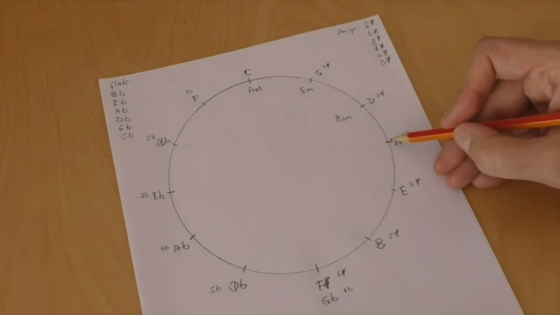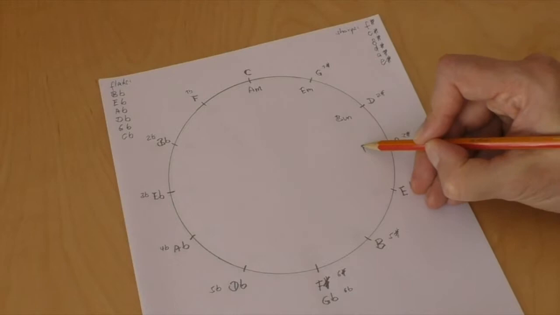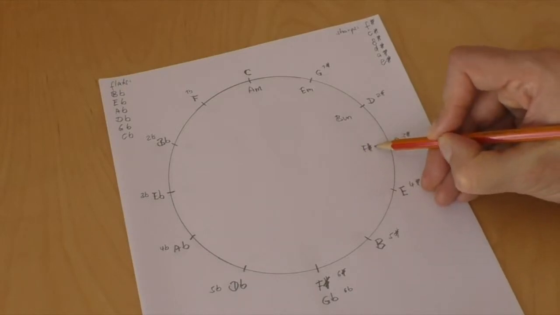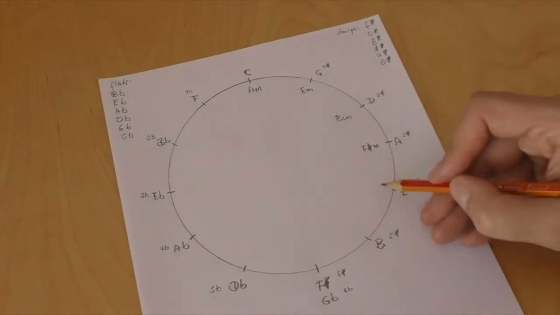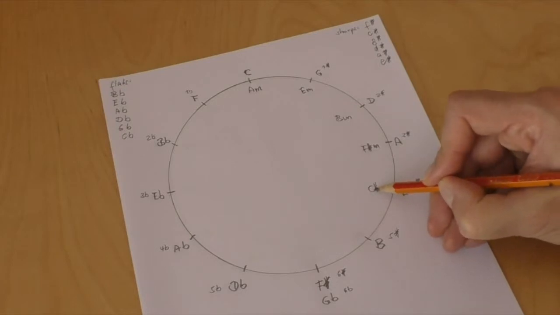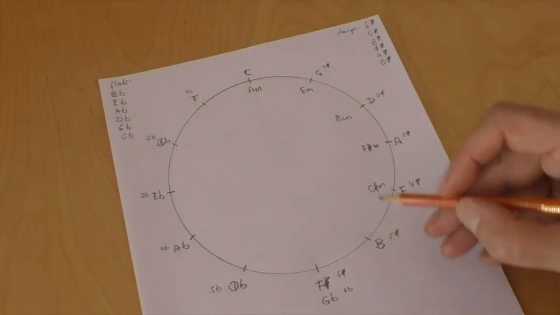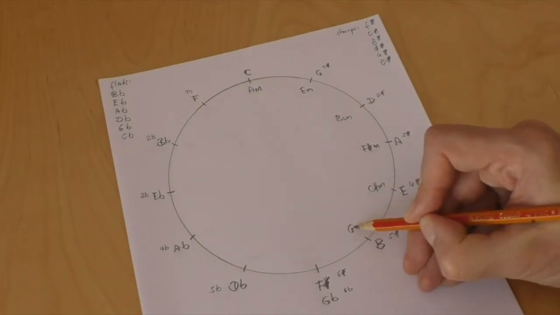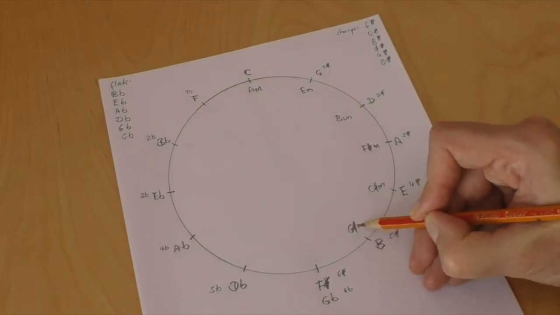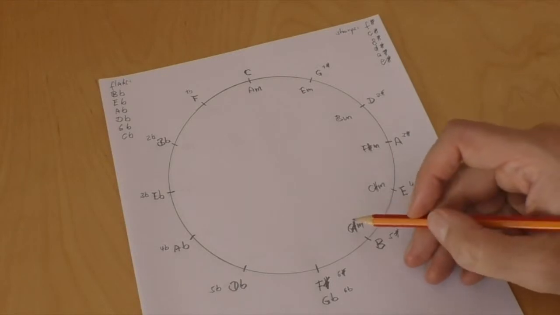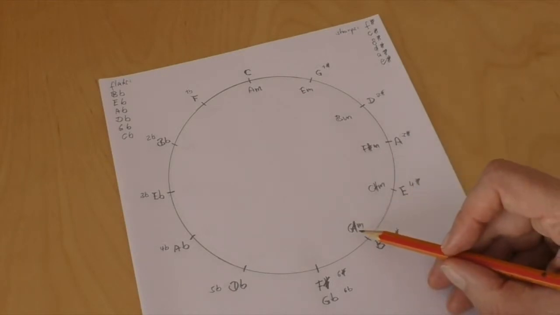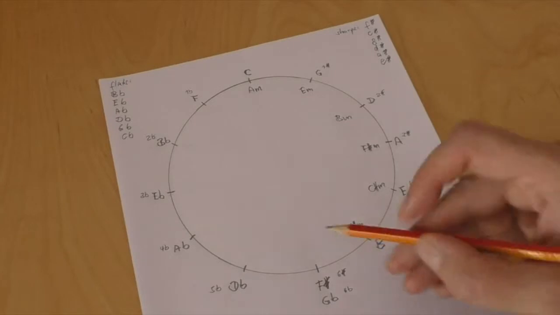Continue to the A, that would be the F sharp minor. E is the C sharp minor. B would be the G sharp minor. And the last one on this side would be the D sharp minor.